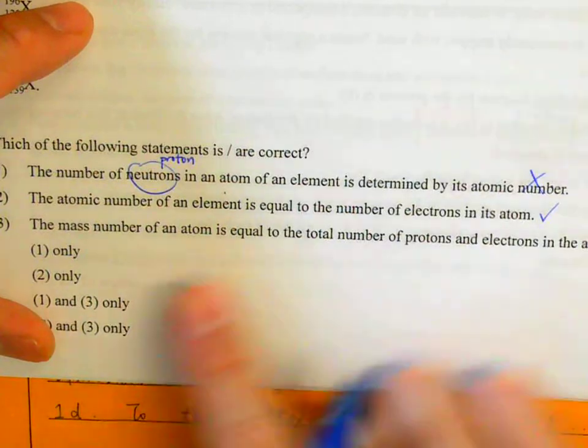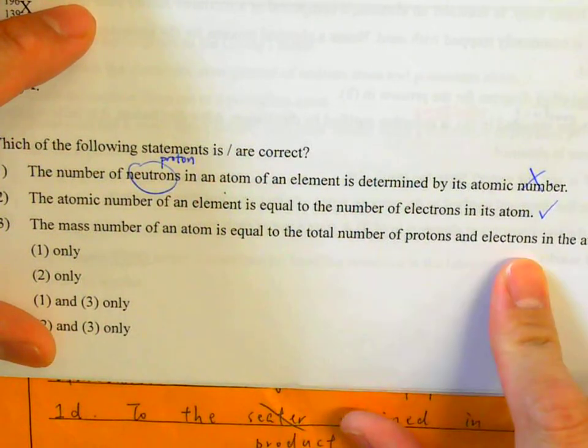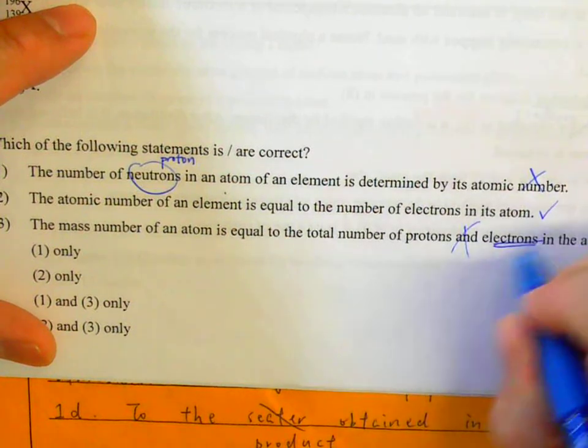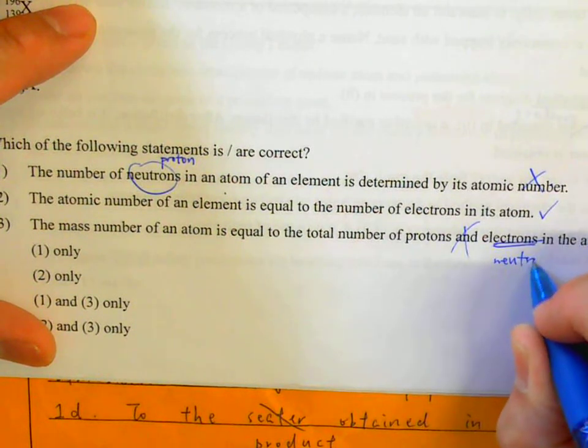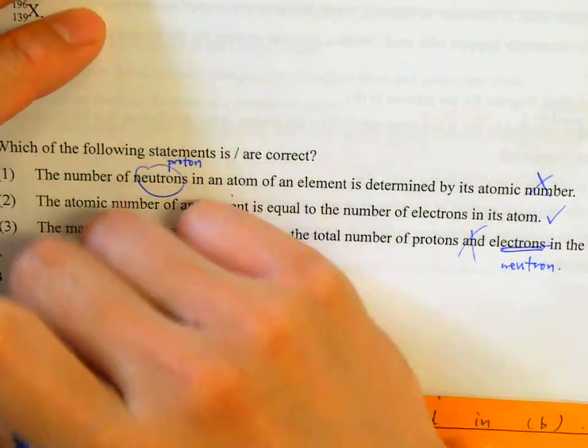species. Last one, the mass number is equal to the total number of protons and electrons. That is not correct. That should be neutrons and protons. Okay. Therefore, only 2.